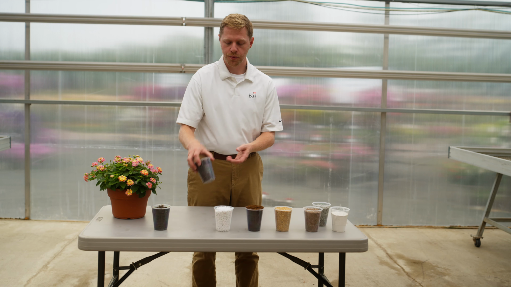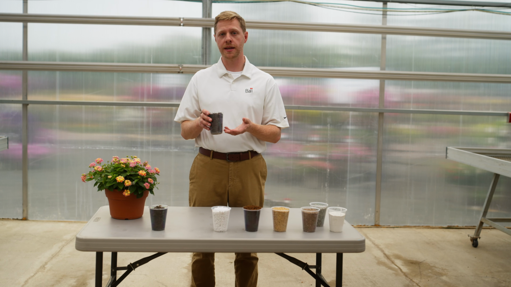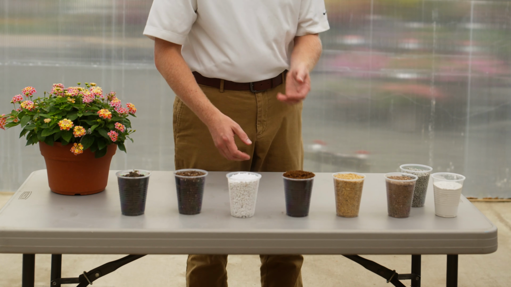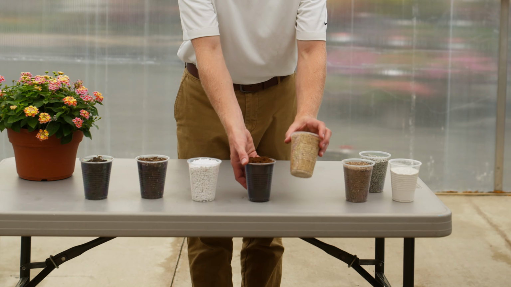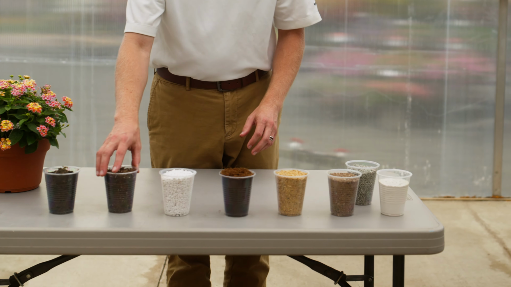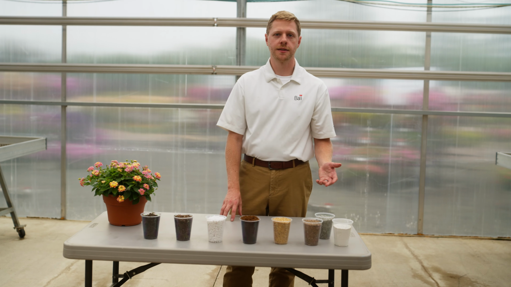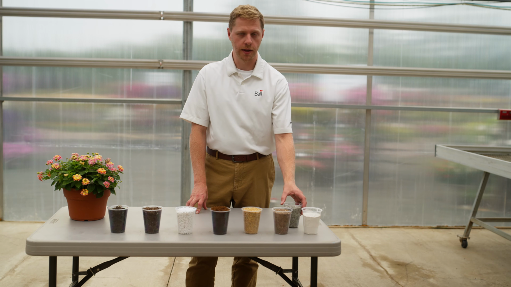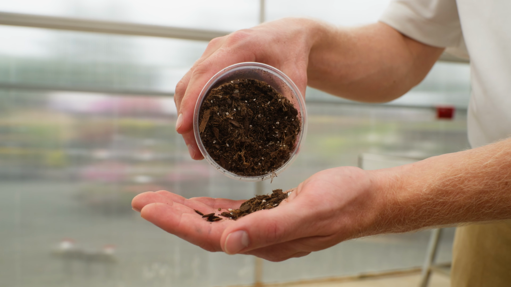Now we use our pre-mixed substrates, or substrates that you mix on your own, consisting primarily of peat as well as many other additives, which include perlite, coir, made from the husks of coconuts, rice hulls, as well as bark and other components that you might see in this substrate container here. We're also going to talk today about different substrate additives, which are things like lime, as well as controlled release fertilizers.